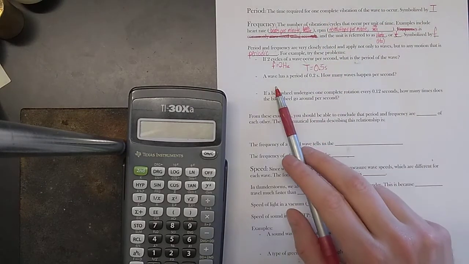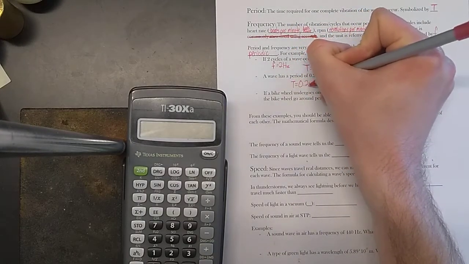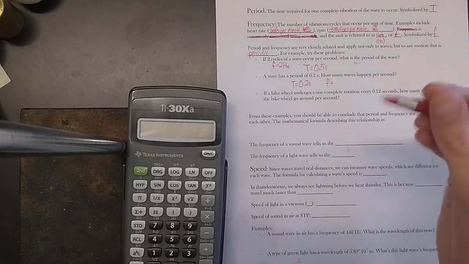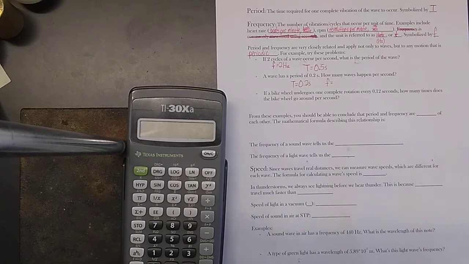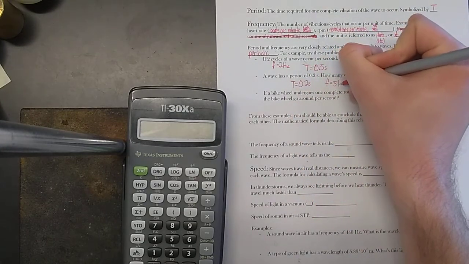Let's do a related problem. A wave has a period of 0.2 seconds. What is the frequency? Well, if one full wave happens in 0.2 seconds, then in 0.4 seconds, you get 2 waves. In 0.6 seconds, 3 waves. In 0.8 seconds, 4 waves. In 1 full second, there would be 5 waves. 5 waves in 1 second, 5 cycles per second. The frequency would be 5 hertz.